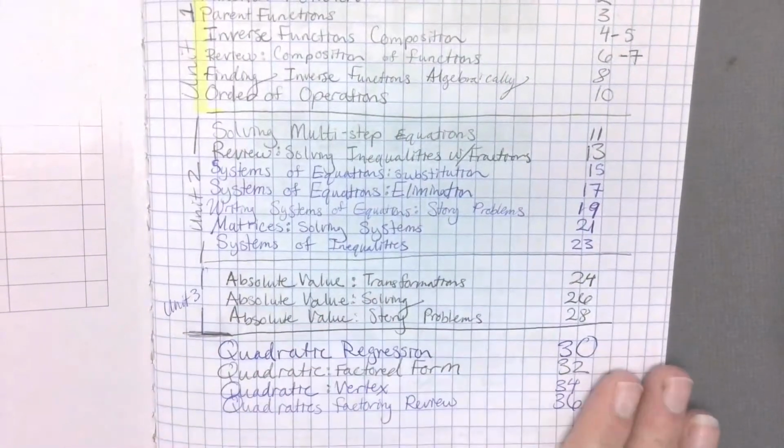Okay guys, the first thing we want to do is let's just go ahead and open the journal and make sure we have everything in here that we need to have.